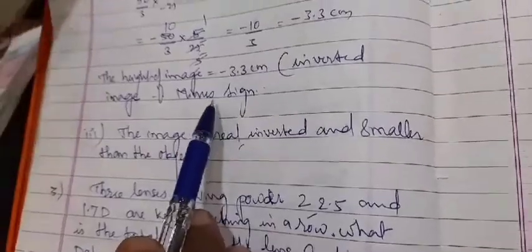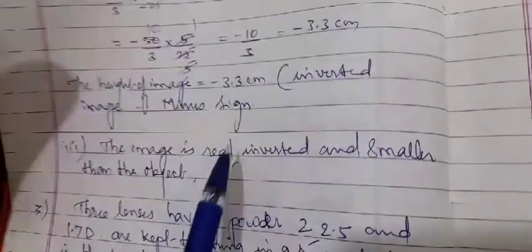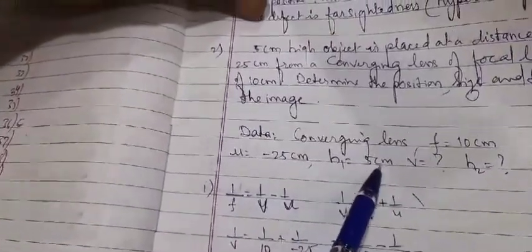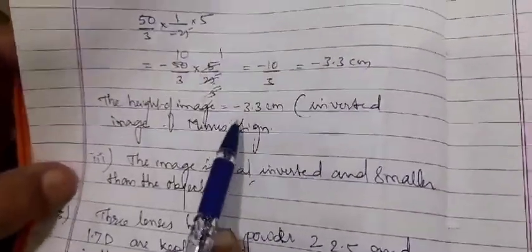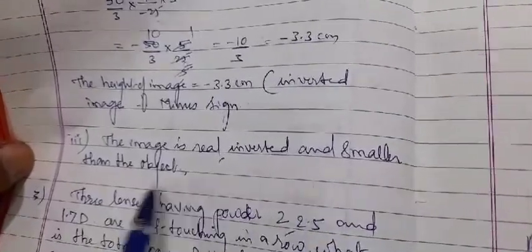Because we know that u was minus 25 centimeter. Okay, then we got 3.3 centimeter. Actually, that is the distance. The height of the object was 5 centimeter. So what is the height of the image? We got minus 3.3 centimeter. So we can say that it is smaller than the object.